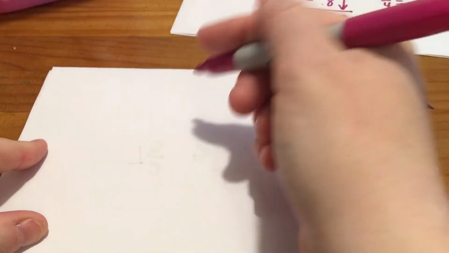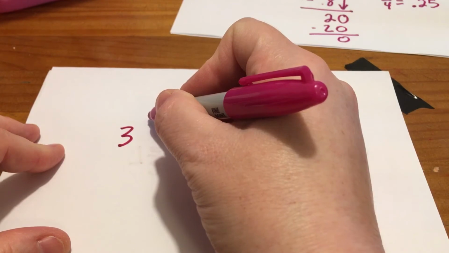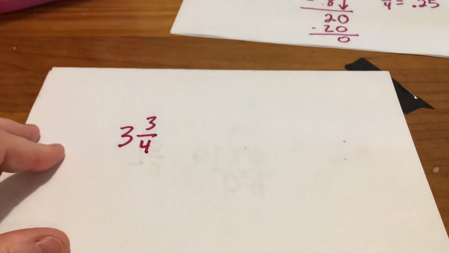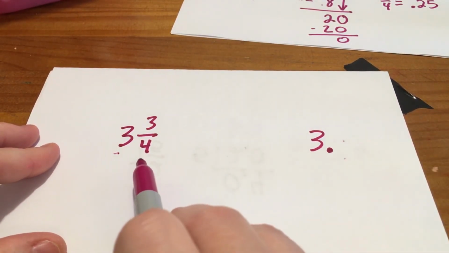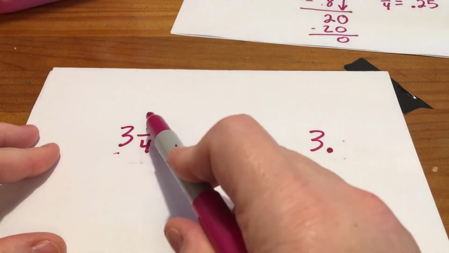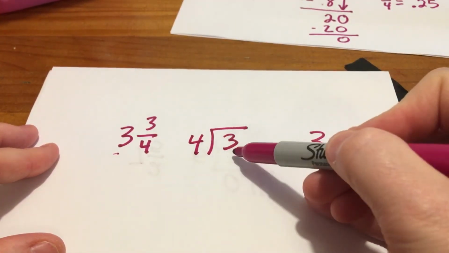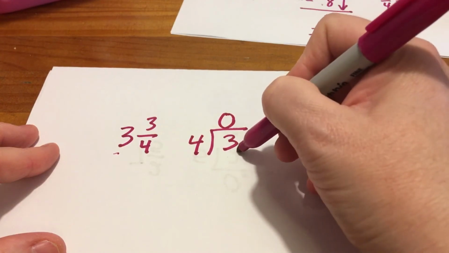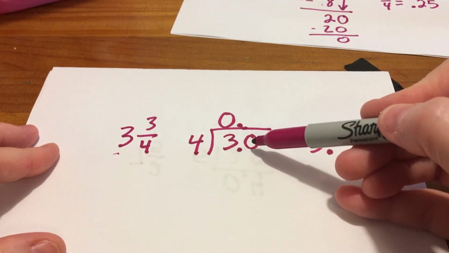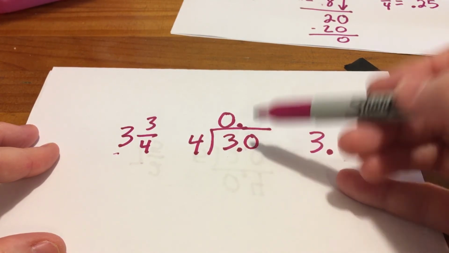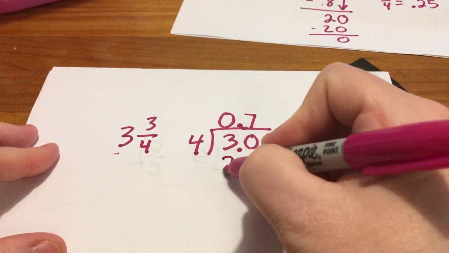One more. Let's do 3 3/4. First of all, we're going to write our 3 point something. And now we can find our decimal by dividing 3 by 4. So 3 divided by 4 is written as 3 divided by 4. Can 4 go into 3? No, it cannot. 0 times. Add your decimals. Add a 0. Can 4 go into 30? Yes, it can. How many times? 7. 4 times 7 is 28.